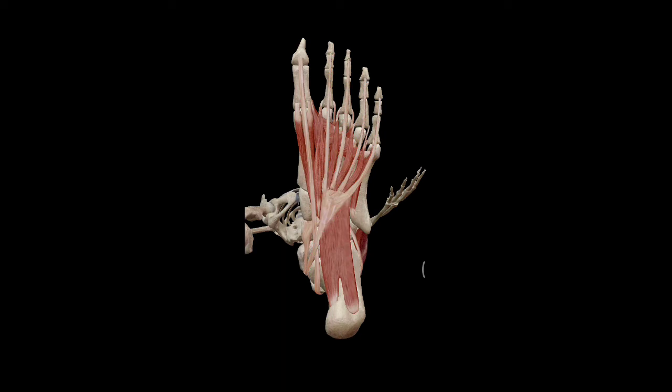Next group of muscles that are present in this layer will be the four lumbricals. We can see from here, these are the first, second, third and fourth lumbricals. Obviously, as you can see, it arises from this tendon, and this tendon will be of flexor digitorum longus. So the lumbrical muscle, their tendons pass forwards on the medial side of the metatarsophalangeal joints, that is over this region, and it will be the same for all the four lumbricals.